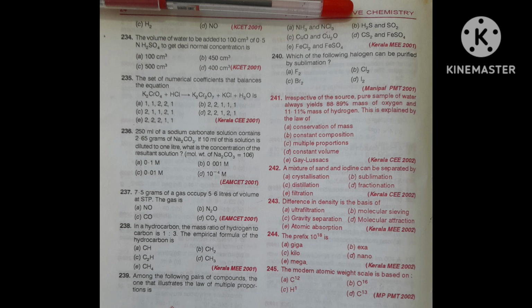Correct? 0.5 into 100, how much? 0.5 means 5 by 10, into 100, you will get 50. And this side 0.1 means 1 upon 10. After cross multiplication, you will get V2 is equal to 500.